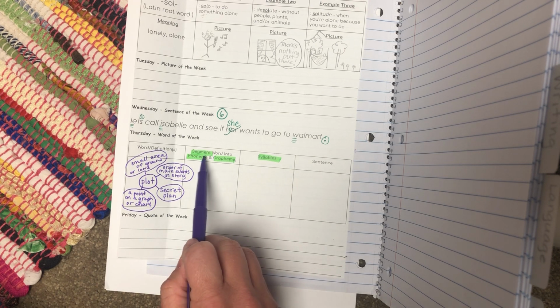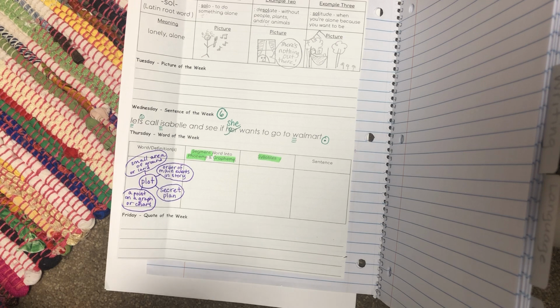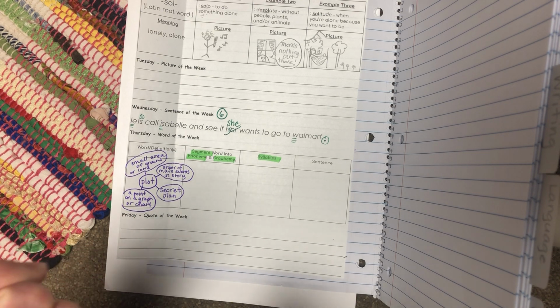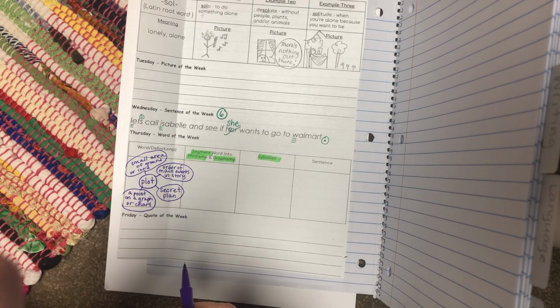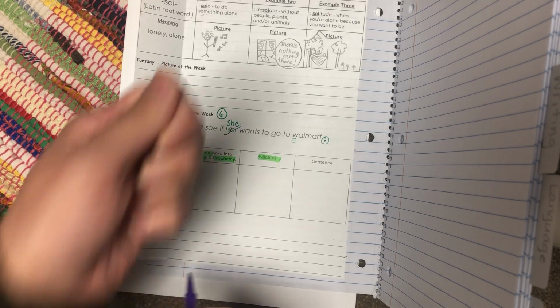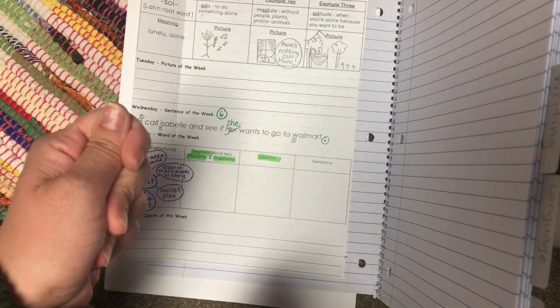Now we're going to segment the word into its phonemes and graphemes. Remember, segment means that we break apart. Phoneme, just like a telephone or a cell phone, means it's the sounds we hear. And grapheme are the letters put together for those sounds. So when we're saying the word plot, I want you to slowly think about every single sound you hear, and then you're going to count them. So that's why I'm holding my hand out.